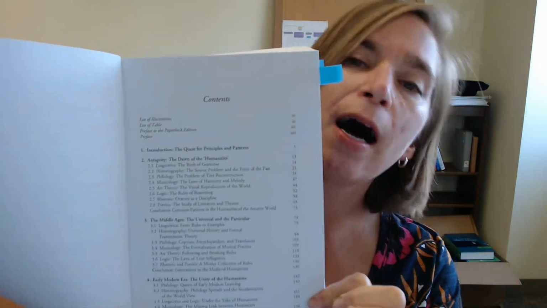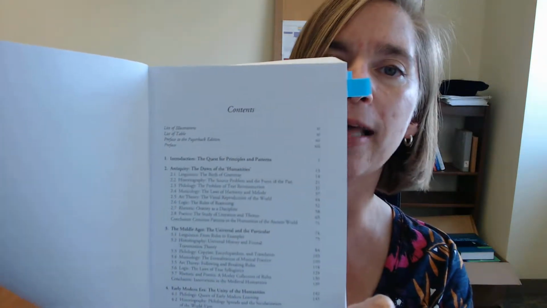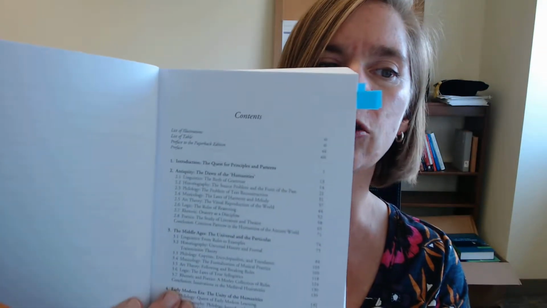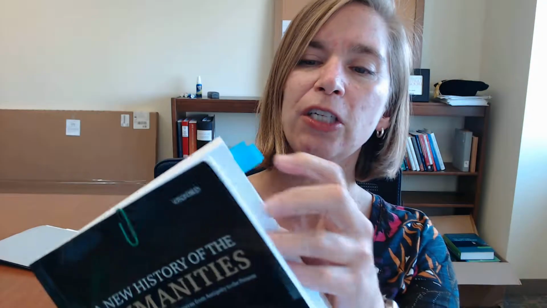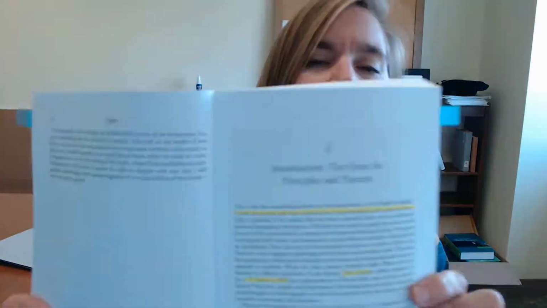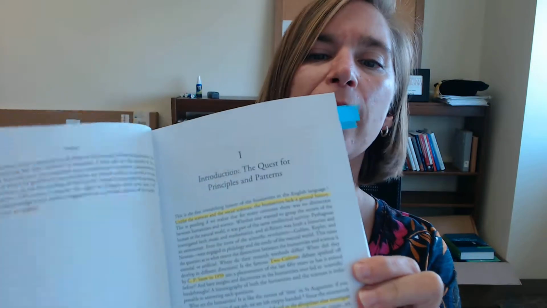Something else that you want to look at right off the bat is the contents page. In an academic book, the contents page actually acts as an outline for how the book is going to be structured. Additionally, you're going to want to look at the introduction itself too, and then also look at the conclusion.